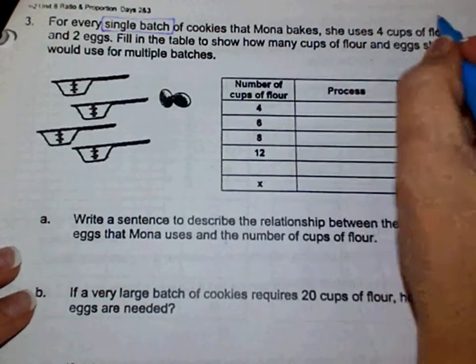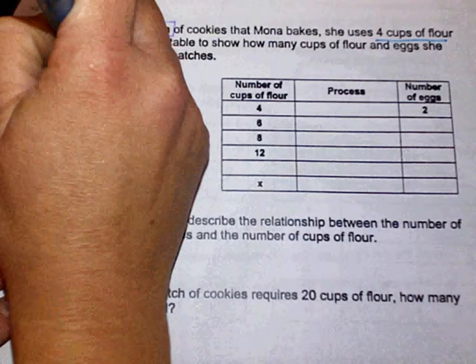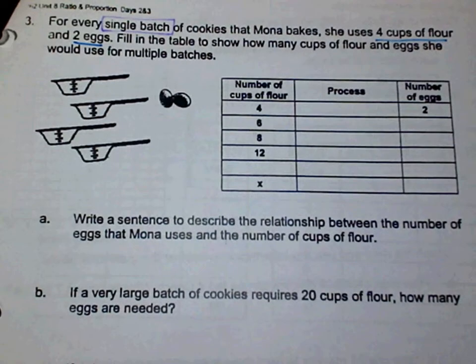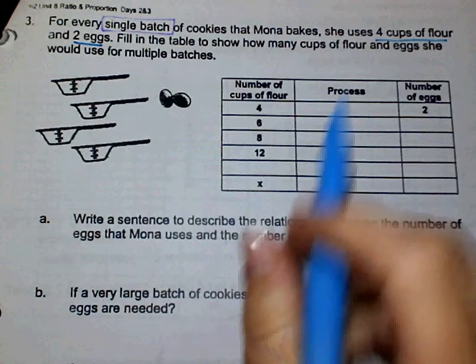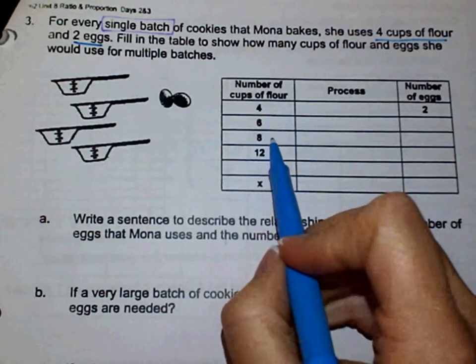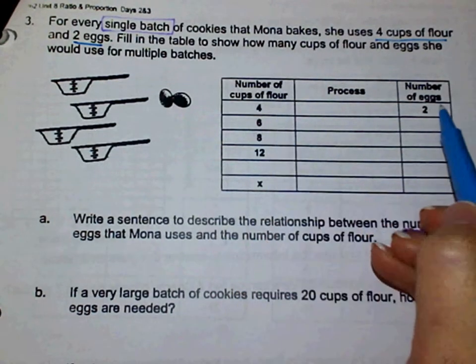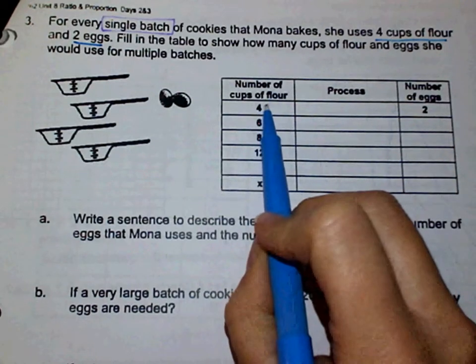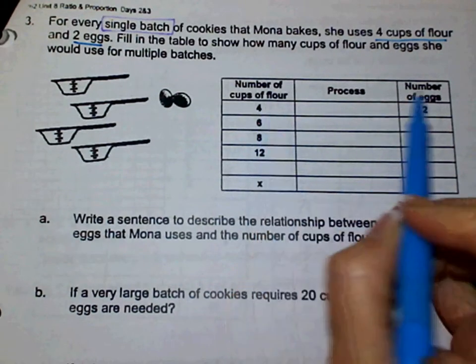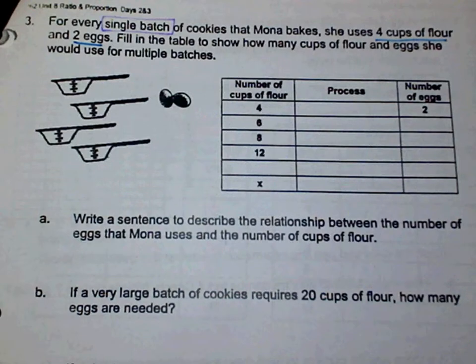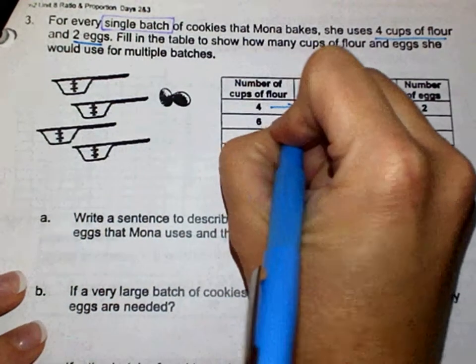So we have 4 cups of flour, 2 eggs. Now on this table, I want you to think both sides. Let's first look at our cups of flour and what the relationship to the eggs are. We're going to ask ourselves, what do I do to 4 to get 2? The first thing we would think is, oh, we're going to divide by 2.